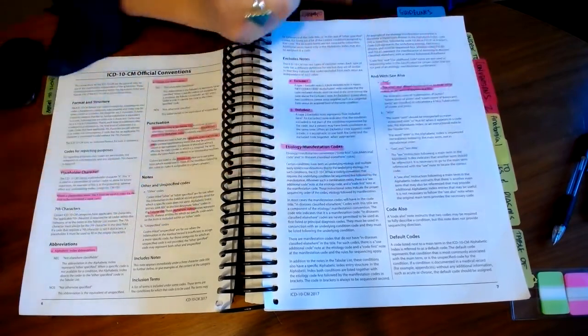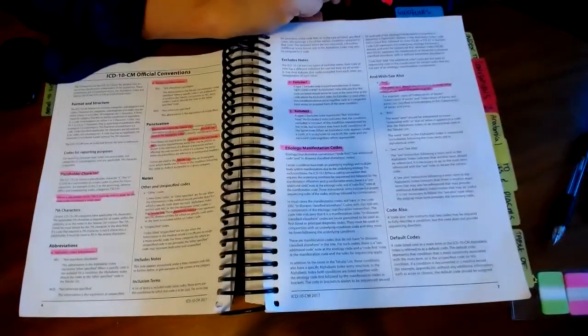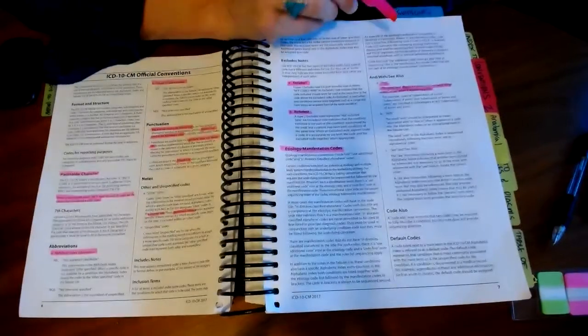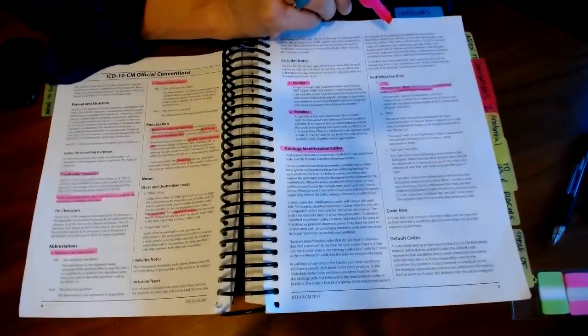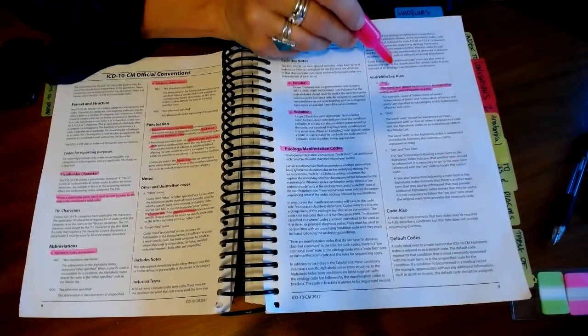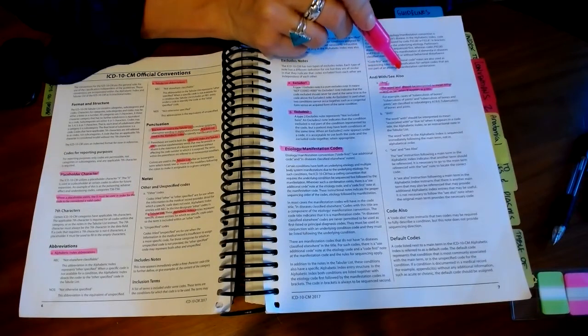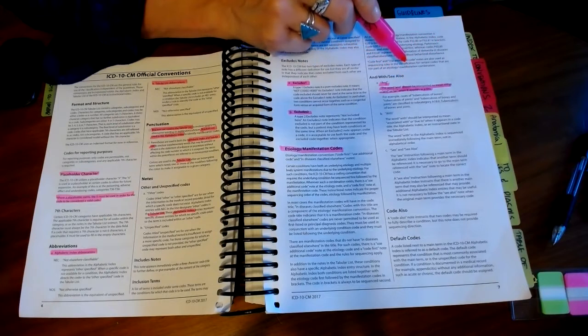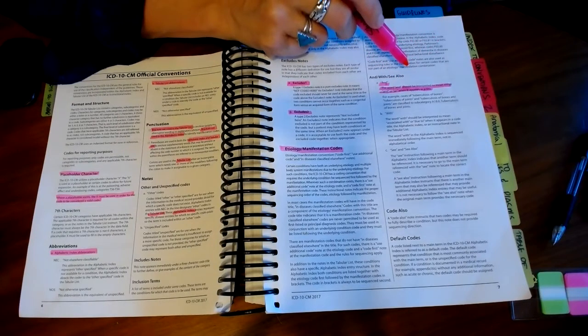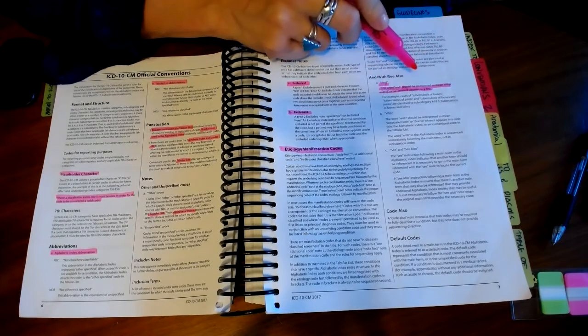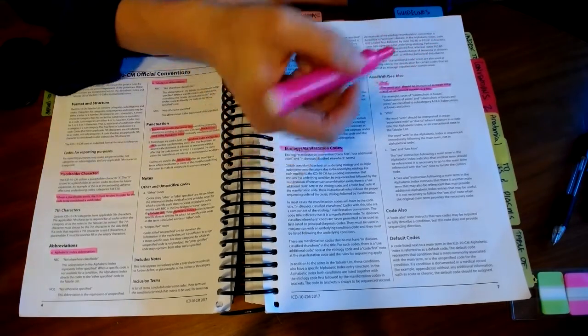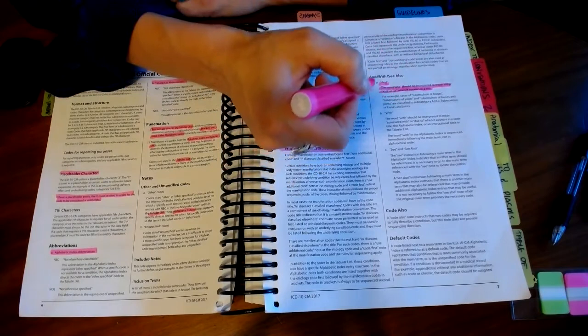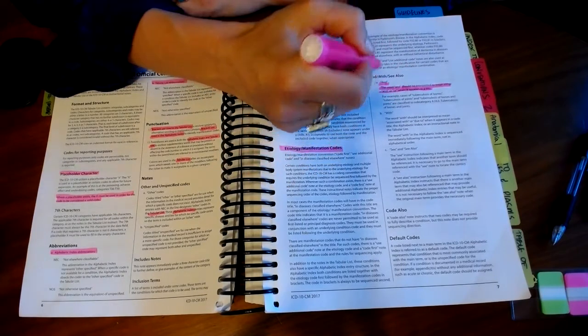For example, a case of tuberculosis of bones, tuberculosis of joints, and tuberculosis of bones and joints are classified to subcategory A18.0, tuberculosis of bones and joints. So there's the example of how and can mean and or.